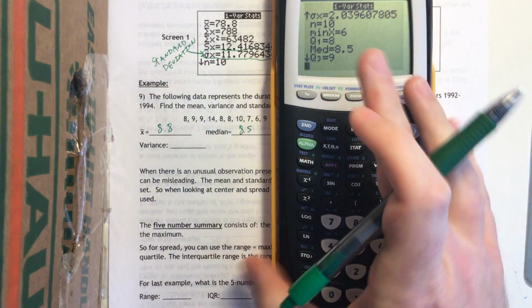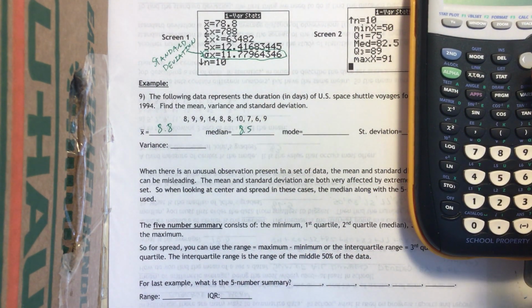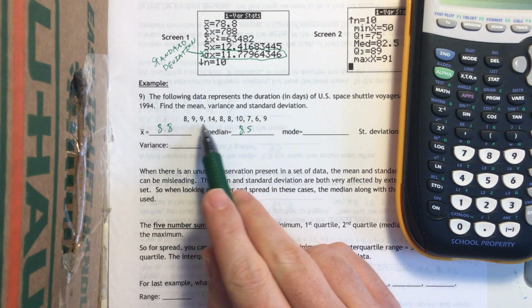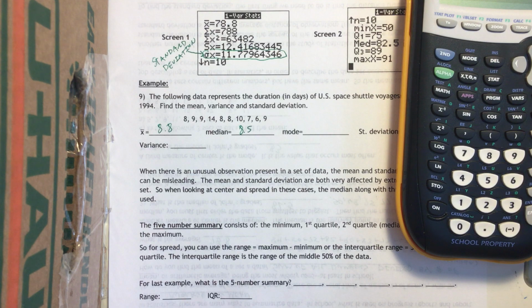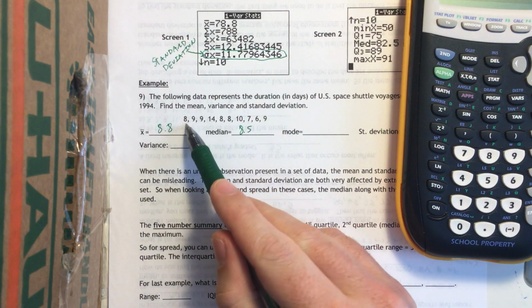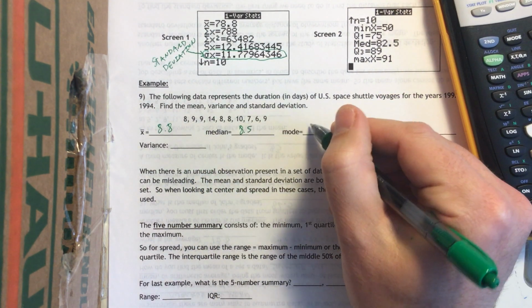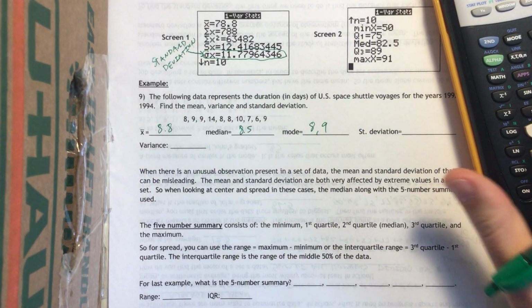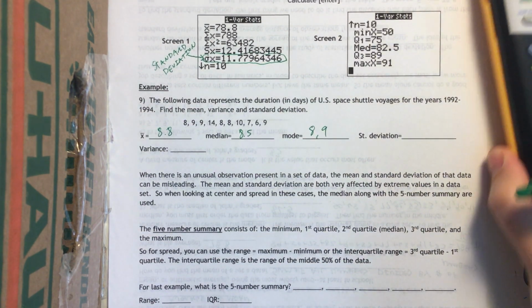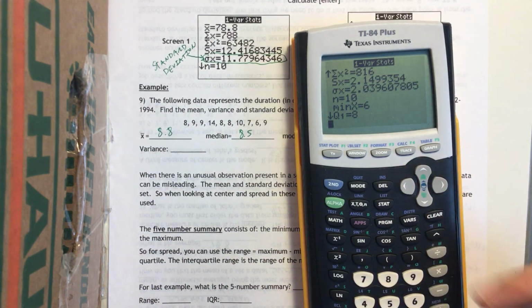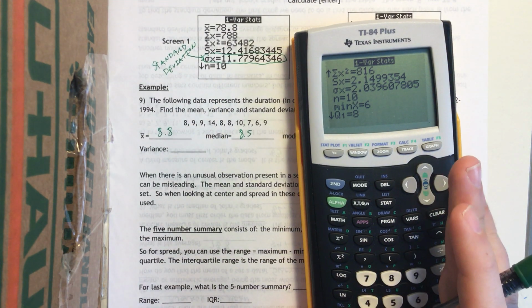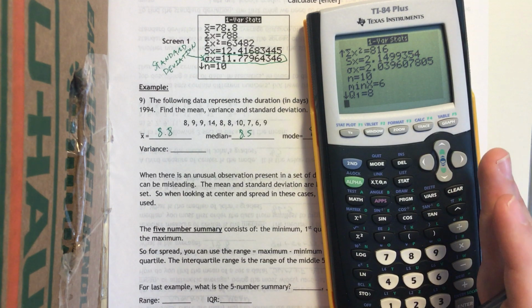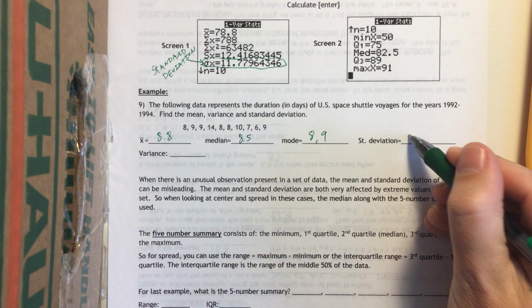It says median right here. My mode, it doesn't tell you the mode, so you need to look up at the data yourself. It appears like we have 2 different modes. So we have 3 8s and we have 3 9s. That's fine. You can have 2 different answers for your mode. Your standard deviation. We're going to go back up. Remember, standard deviation is a little circle hat. 2.0396. I'm going to make that 2.040.